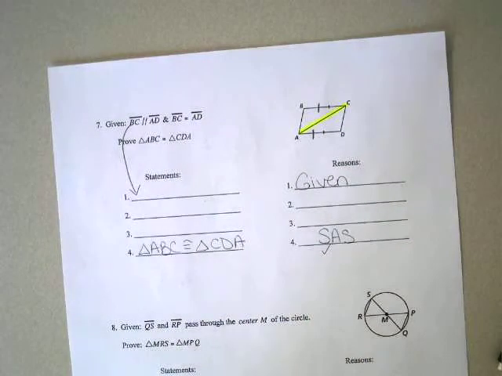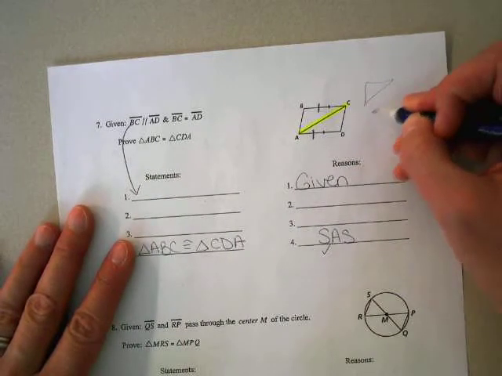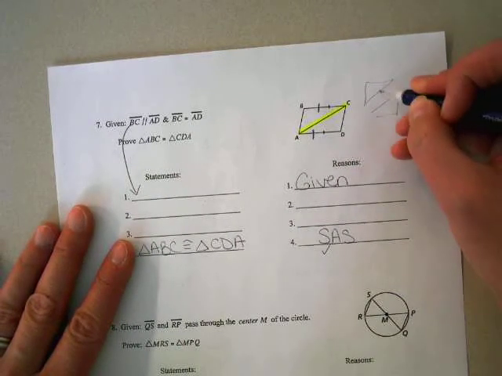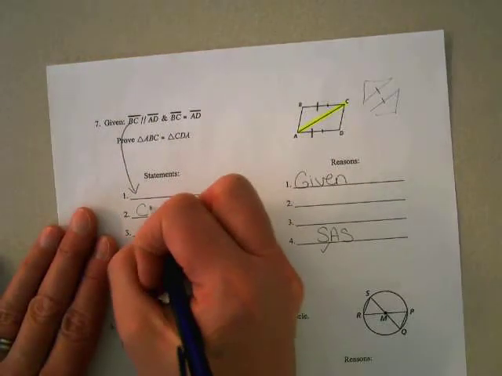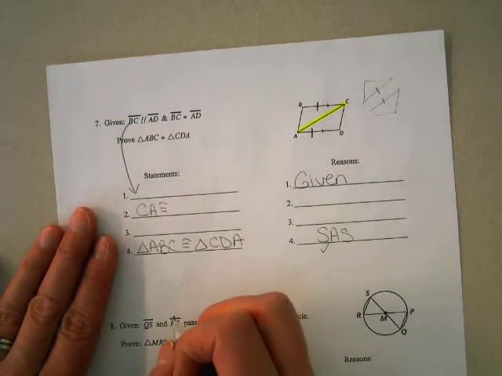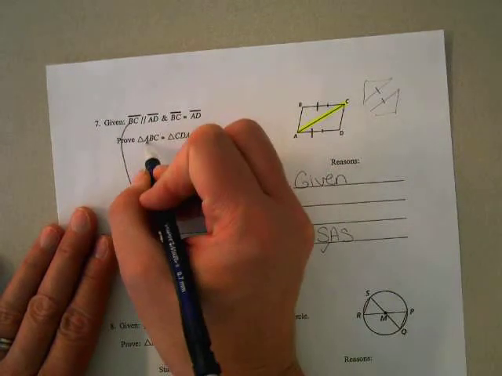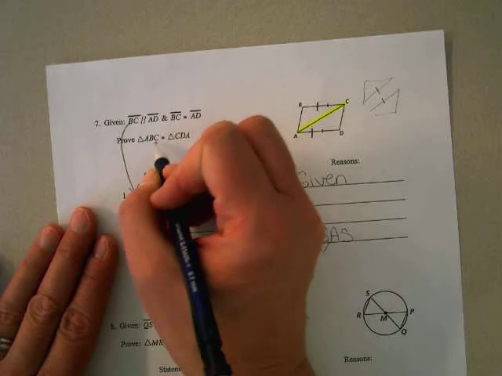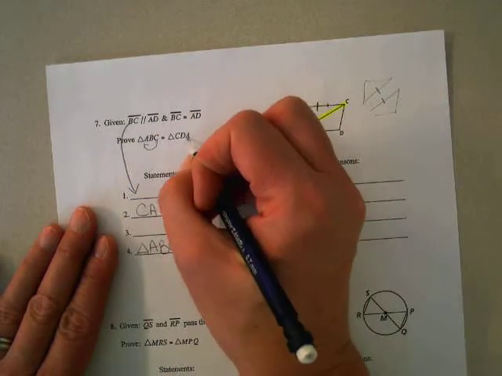If you were to pull these two triangles apart, oh, the CA in the middle. Yeah, so this piece would be the same. So then we could say CA is congruent, remember, first C to A, then should be A to C.